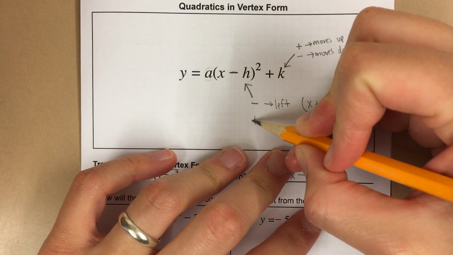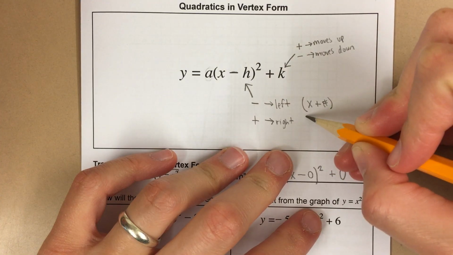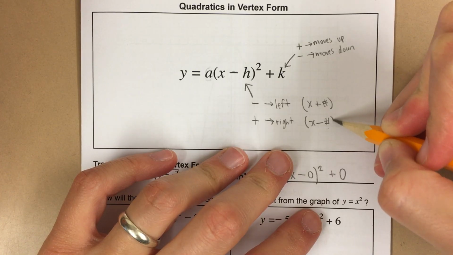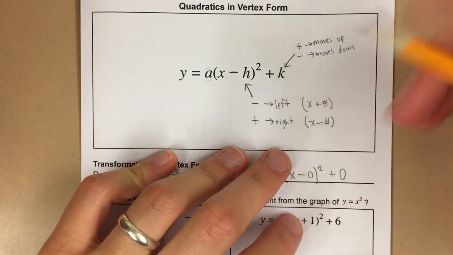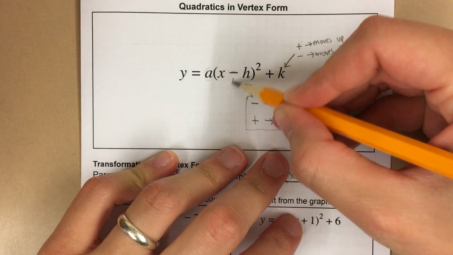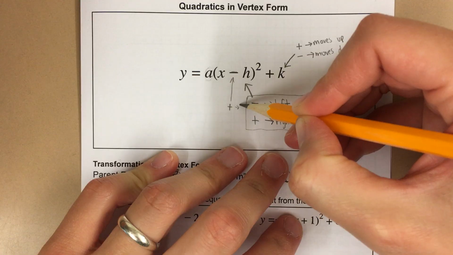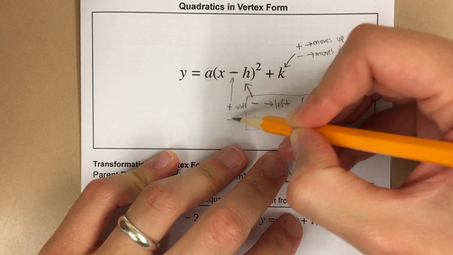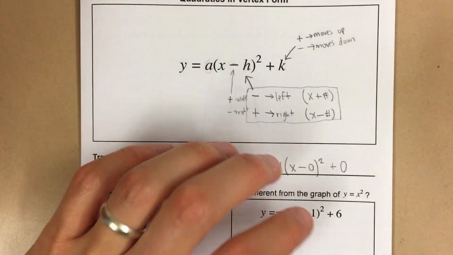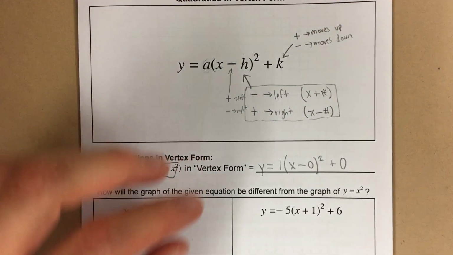Okay, now if h is positive, the graph moves right. Okay, but remember, that means that it's going to look like x minus a number. Okay, so another way of thinking about this is that if this sign is a positive, then the graph moves left, right? And if that sign is a negative, then the graph moves right. Okay, so it's a little tricky with the h, because in the formula it says minus h, right? So that sign gets a little tricky.